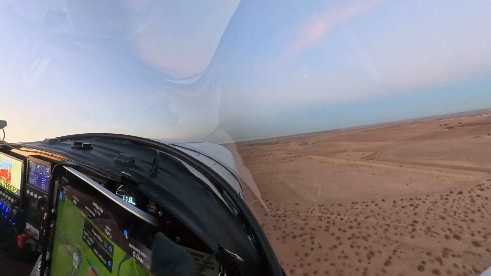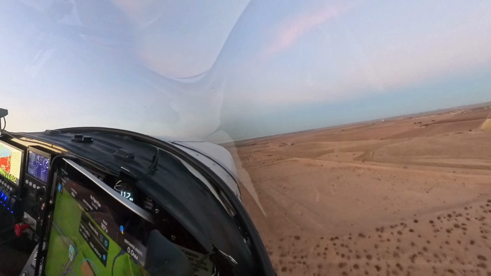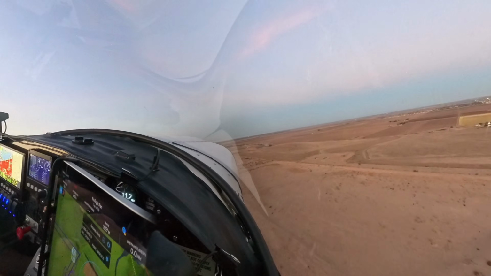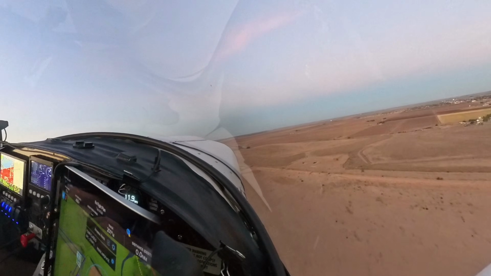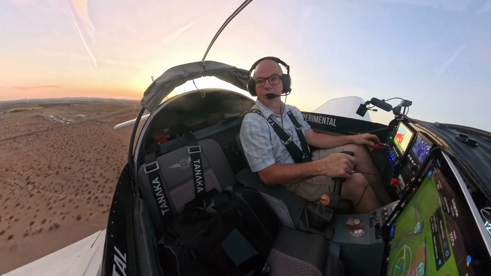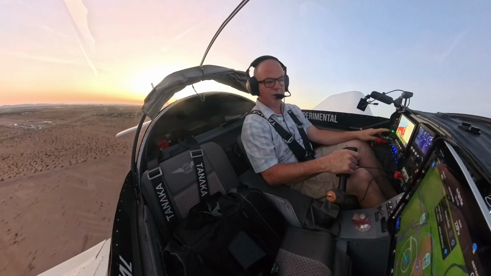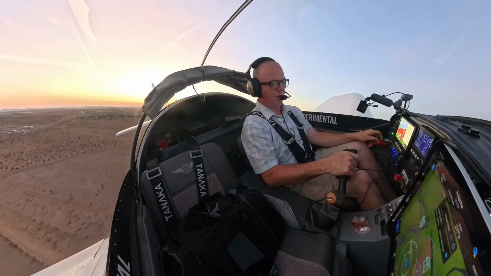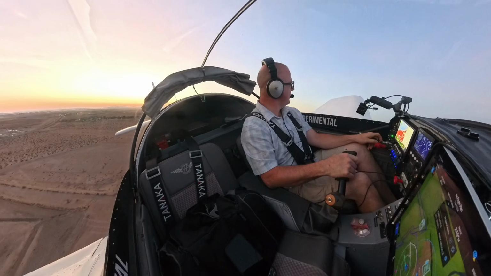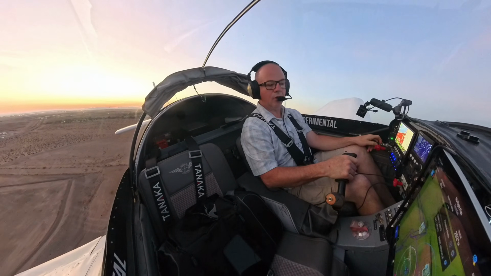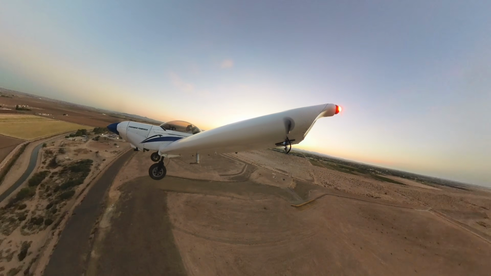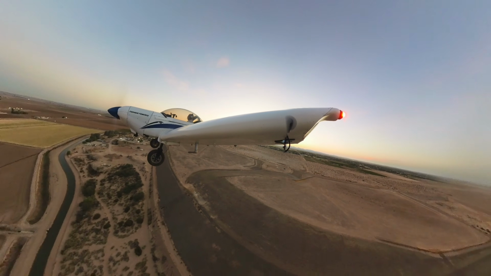Somerton traffic, experimental 8 Lima November, left crosswind, departing the north, last call, Somerton. And as you notice, that first leg is turned magenta. Now we can't fly that directly in this case, mainly because we have an issue with airspace. So we're going to swing around, and we are going to clear all of this airspace. All right, let's hop over to approach.